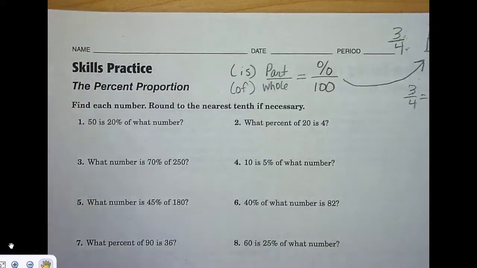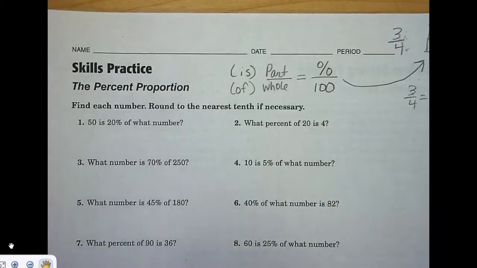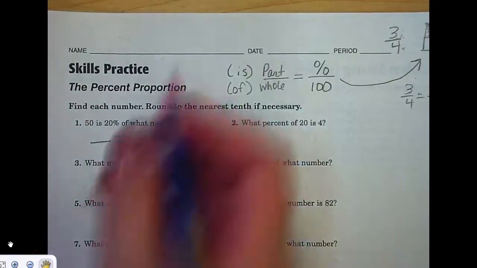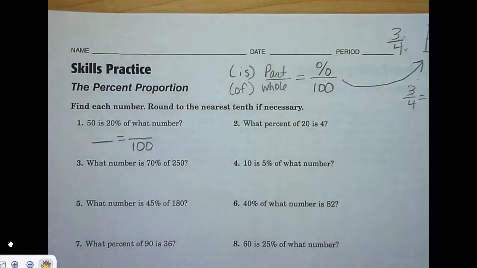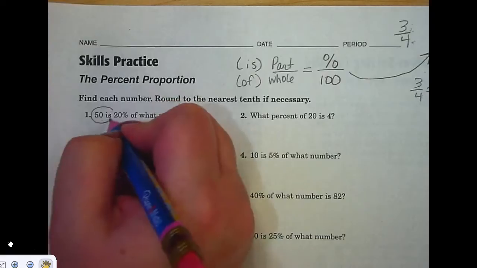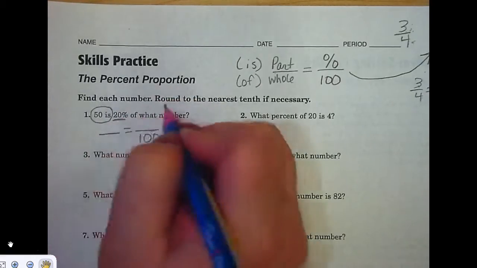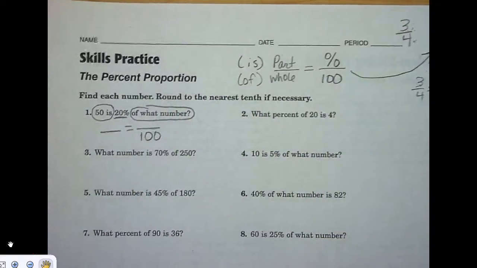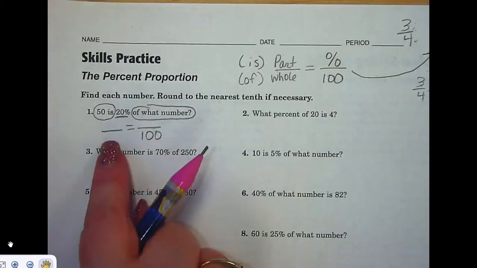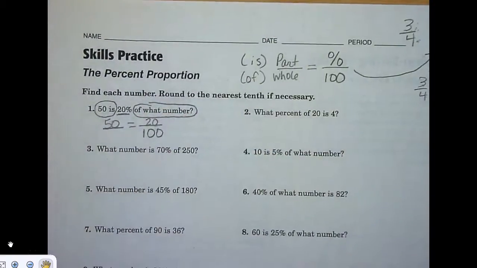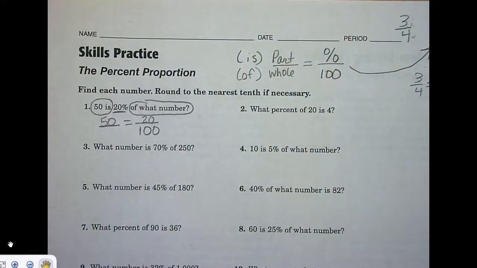So let's try number 1. 50 is 20% of what number? Every single time you start with this. Every single time you start with that. So 50 is 20% of what number? What's missing in that one? The whole, the of, right? 50 is 20% of, what's the whole?